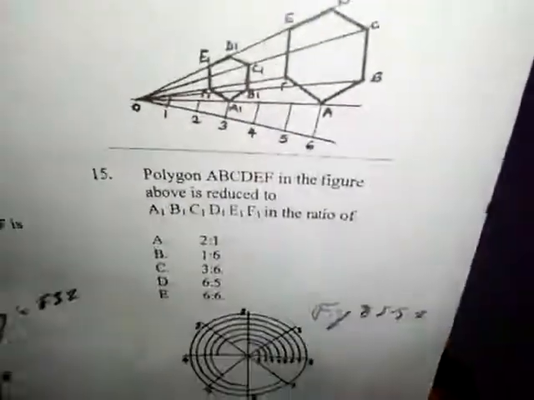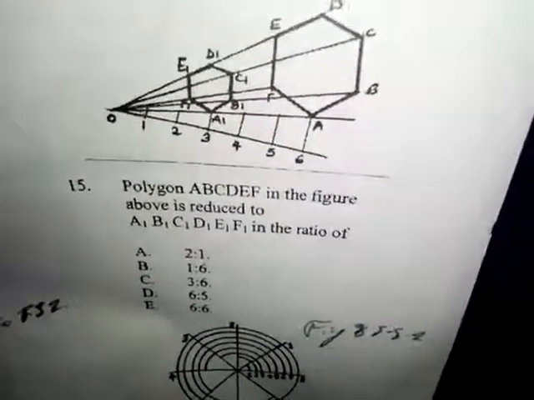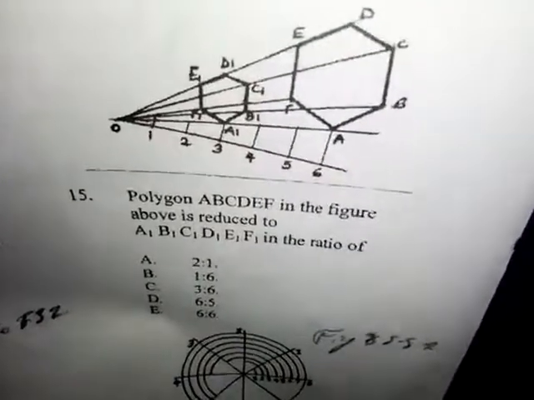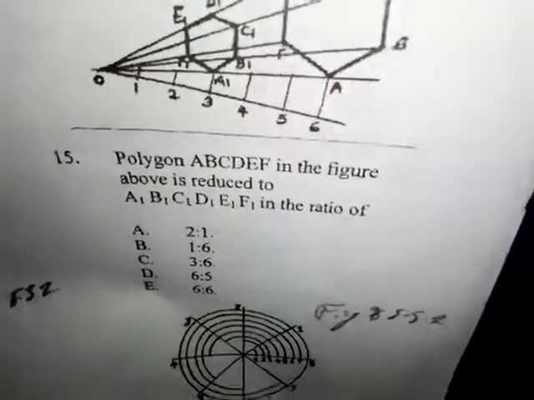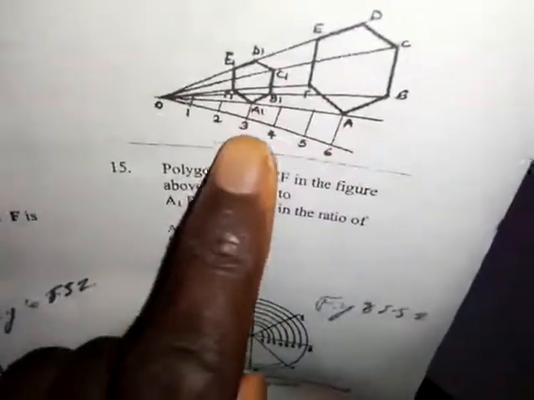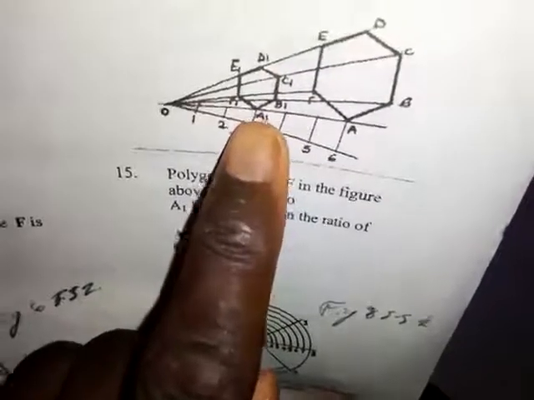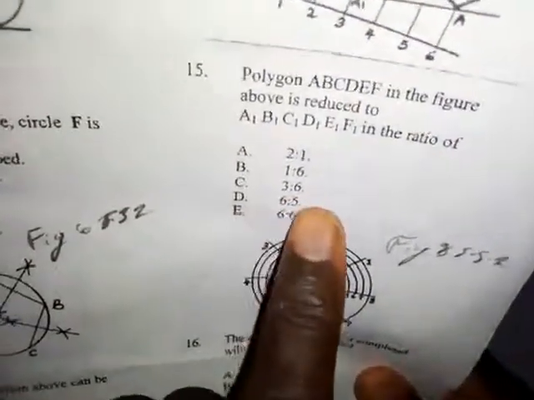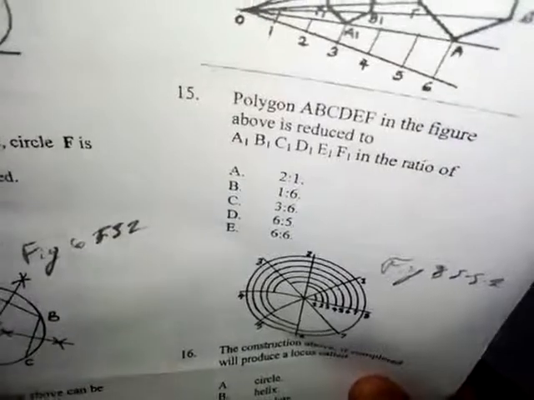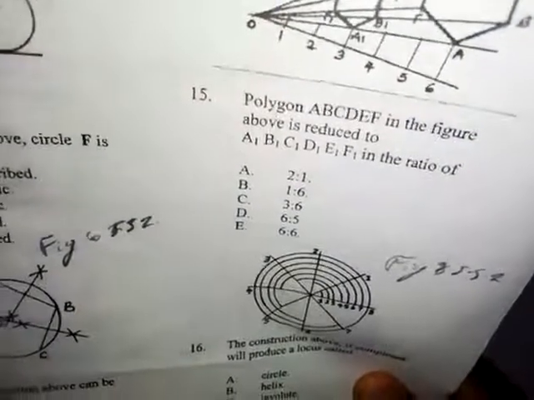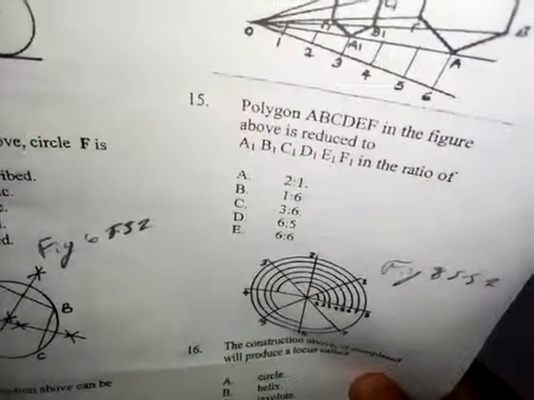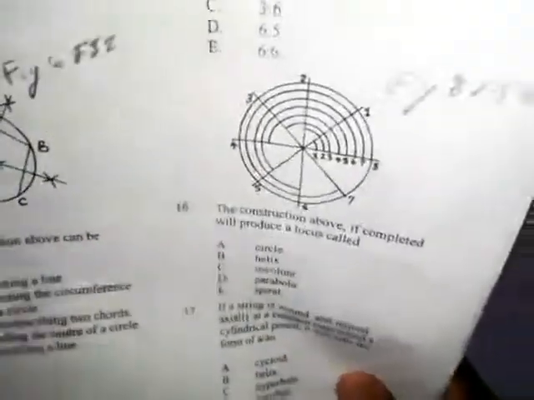Now question 15. The polygon ABCD in the figure above is reduced to A1, B1, C1, D1, E1, and F1 in the ratio 3:6. So this is 0.6 here at A, and at A1 here we have 3 at this point. So it is reduced in the ratio 3:6.